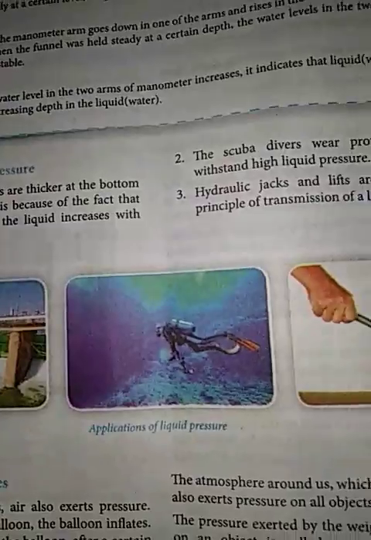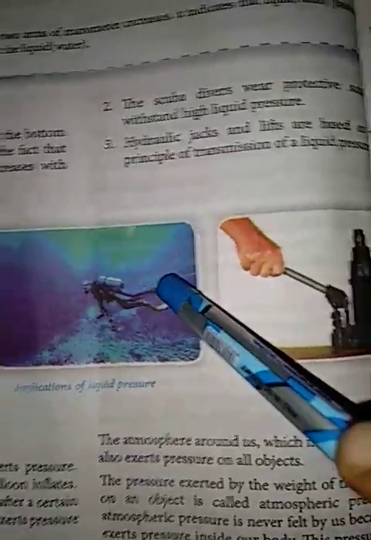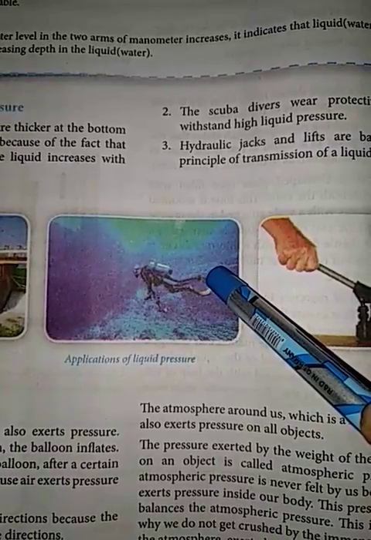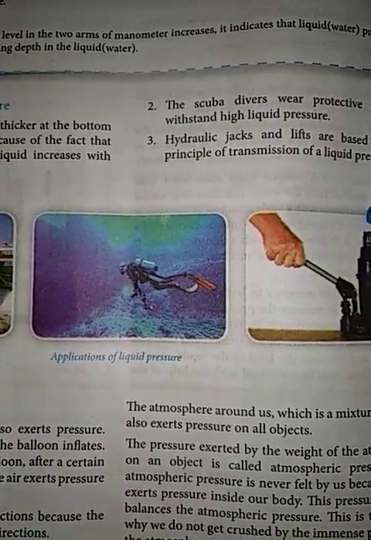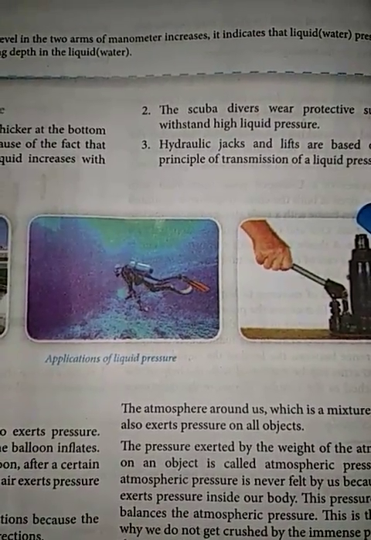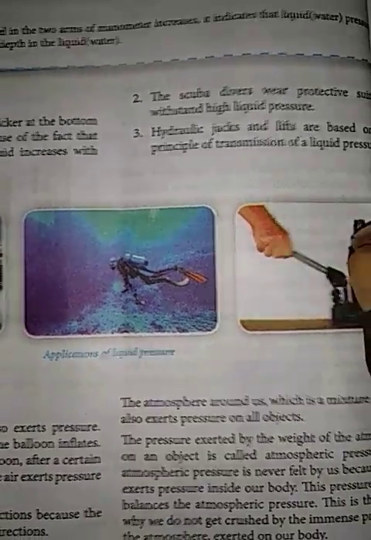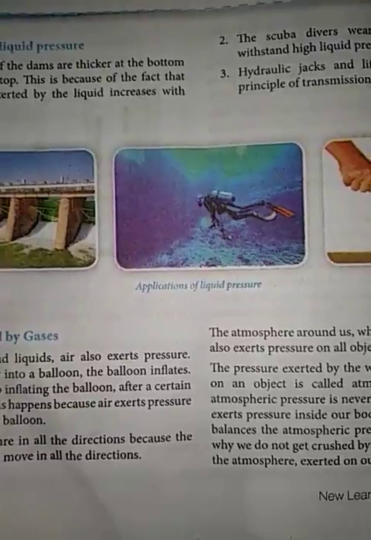The scuba diver wears a protective suit to withstand high liquid pressure. Hydraulic jacks and lifts are based on the principle of transmission of liquid pressure. These are the applications of liquid pressure.